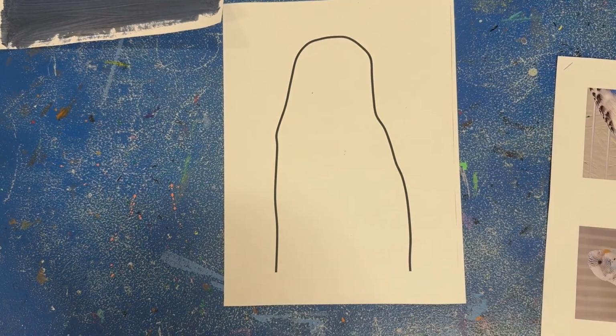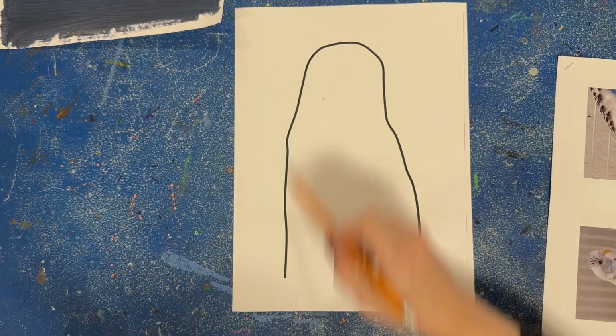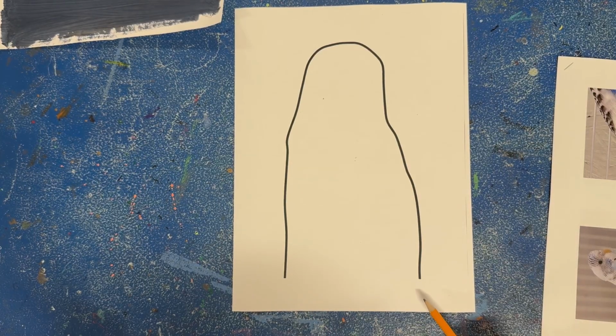Hi everyone, let's create our birds. So I want you to start with this worksheet here. It has the outline of the bird that I printed for you.